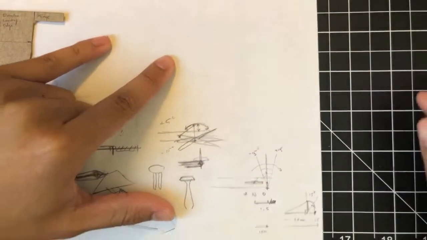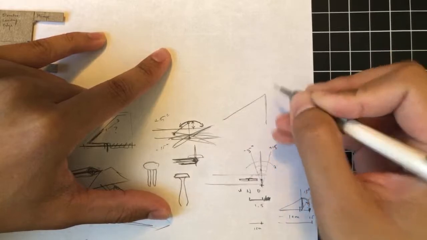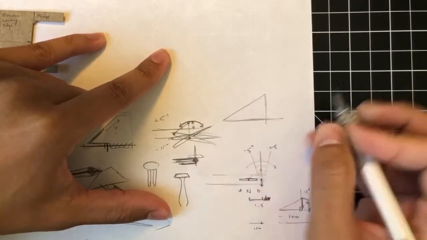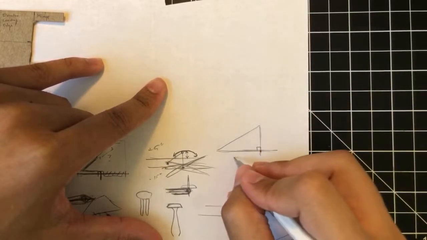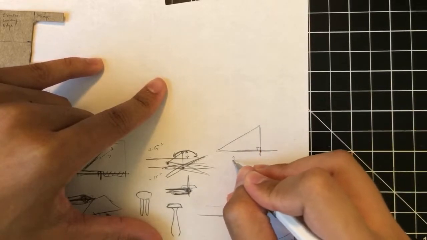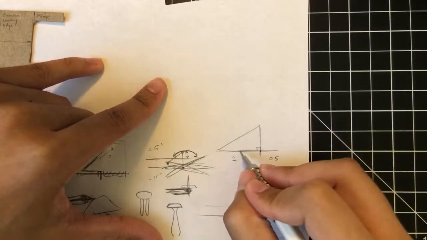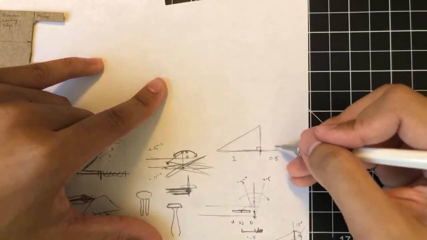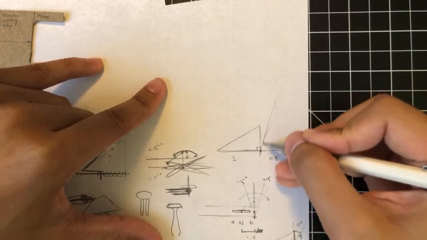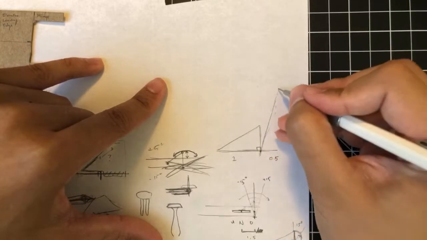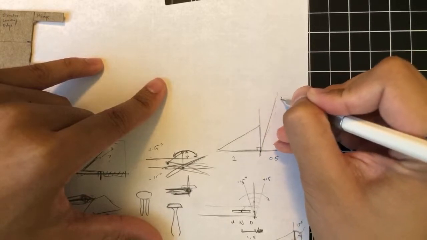Okay, let's draw this a little bit bigger. If we assume a right triangle, we have 1 centimeter here, 0.5 centimeters here, we have 15 degrees off, plus 15 degrees here.